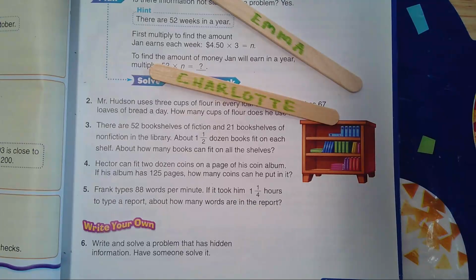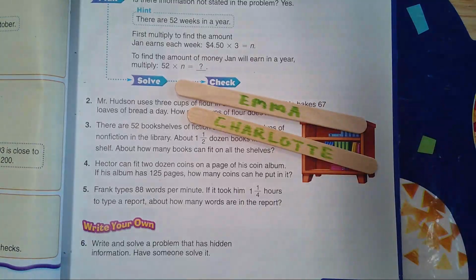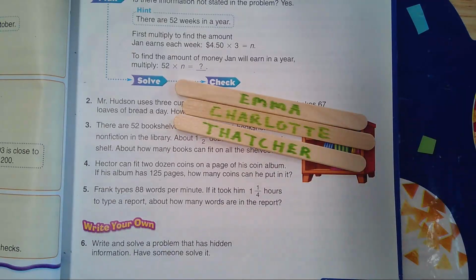You don't know how many coins he can put in. I don't know how many coins he can put in his album. What do I need to know? You need to know what 2 dozen is. I need to know 2 dozen coins on a page is actually how many on a page? 24. 24 coins to a page, 125 pages, so it's just multiply 125 times 24. Final answer, Thatcher, 3,000. 3,000 coins. Right. 125 times 24.